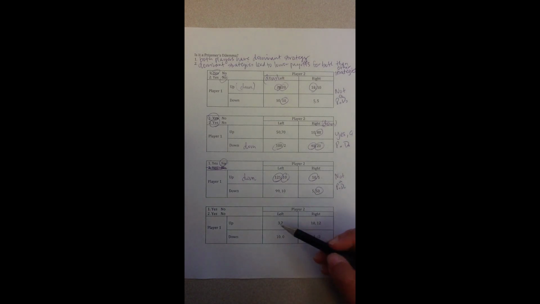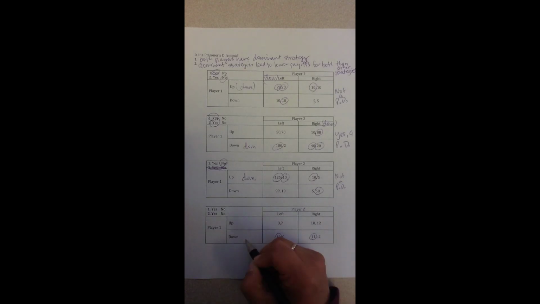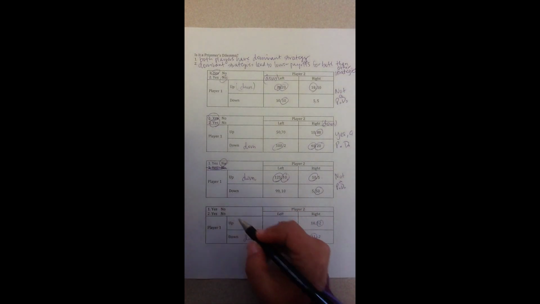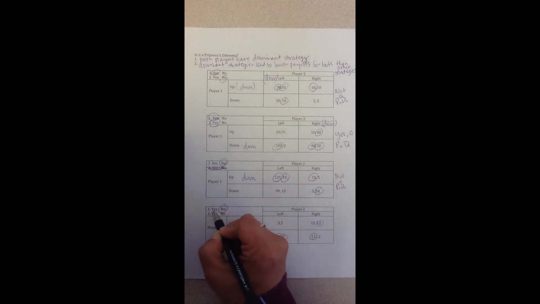Looking at this final one, let's see. Down is the best response to left, and the best response to right. So this is dominant. And then here, right is the best response to up, because 12 is bigger than 7. And left is the best response to down. Okay, left is better than right in the down row. So here again, we don't have dominant strategies for both. So it's not a prisoner's dilemma.